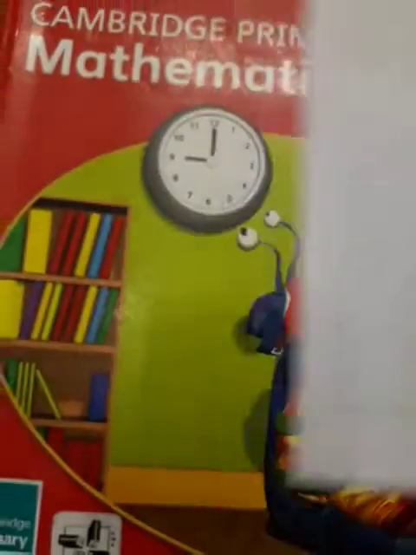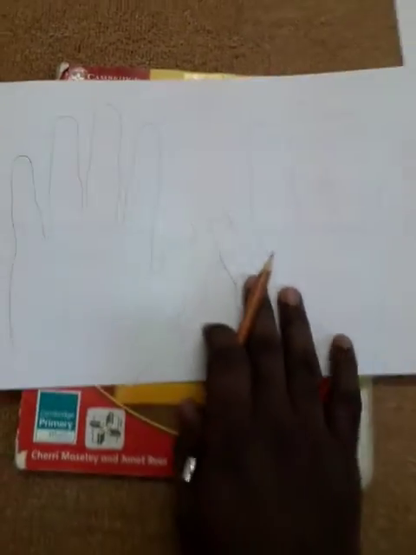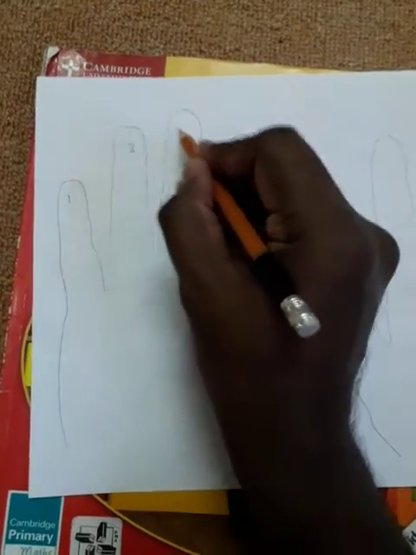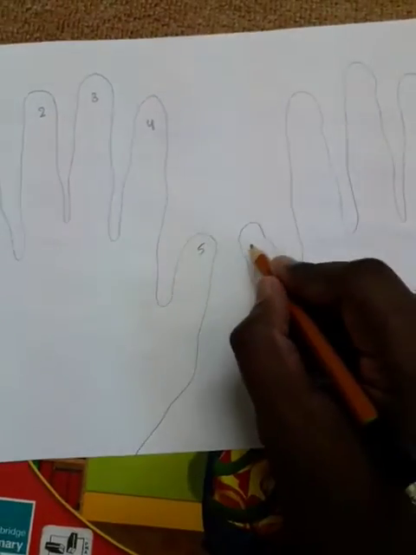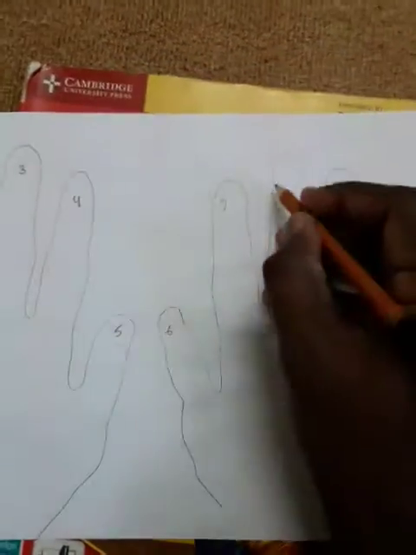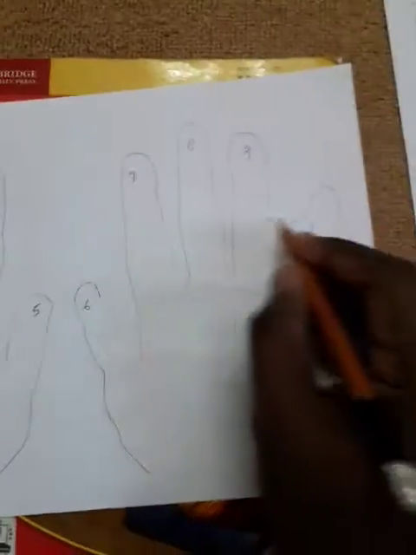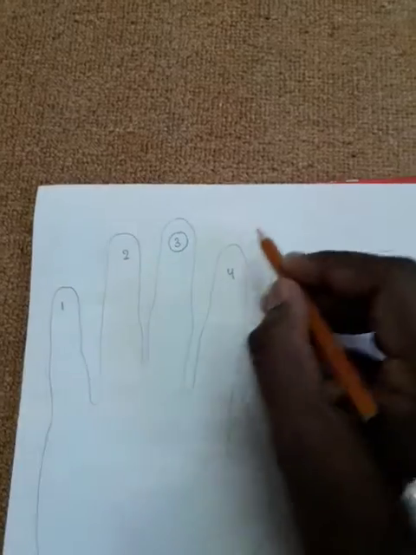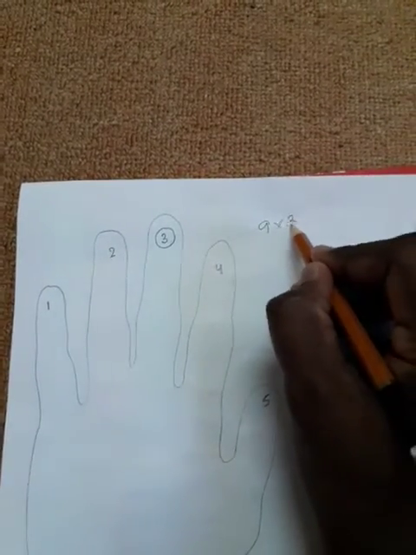Okay, 9 table. I will explain a simple way to learn the 9 table. Just look here. I wrote the numbers: this is number 1, number 2, number 3, number 4, number 5, number 6, number 7, number 8, number 9, number 10, from one side to the other. Now suppose I need 9 times 3. How many fingers are before 3? 2. So how to find 9 times 3?